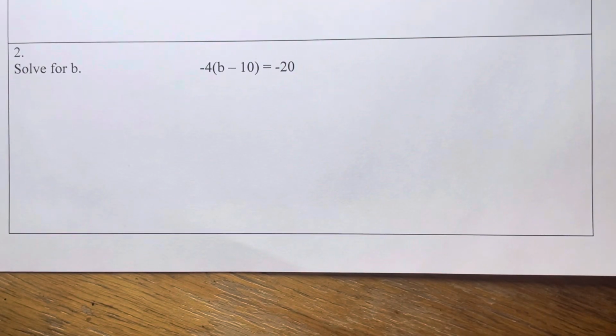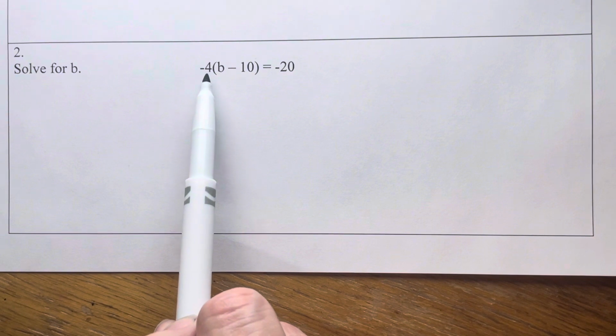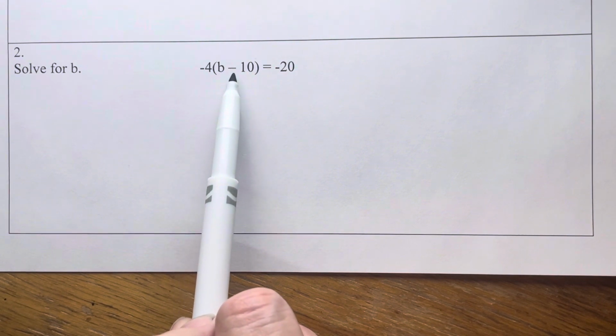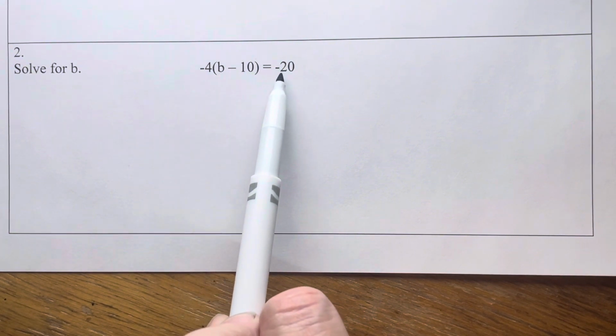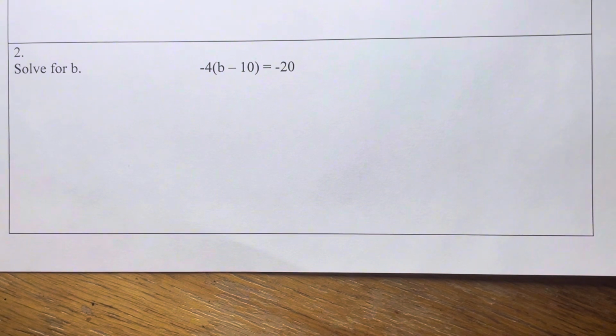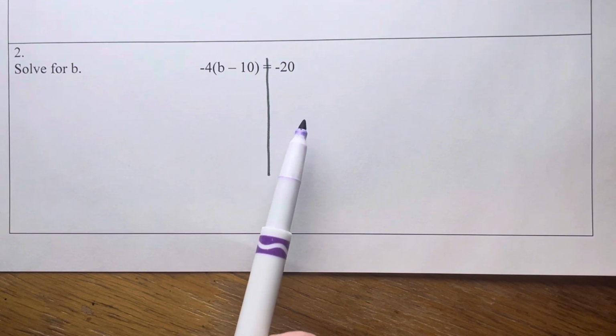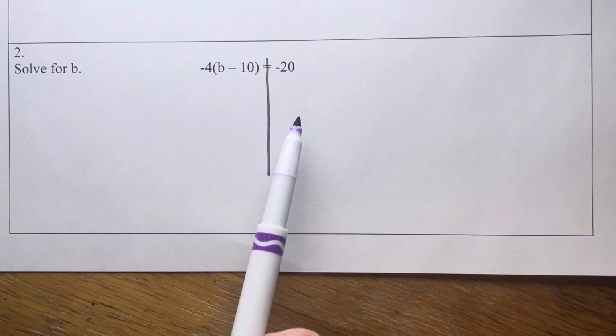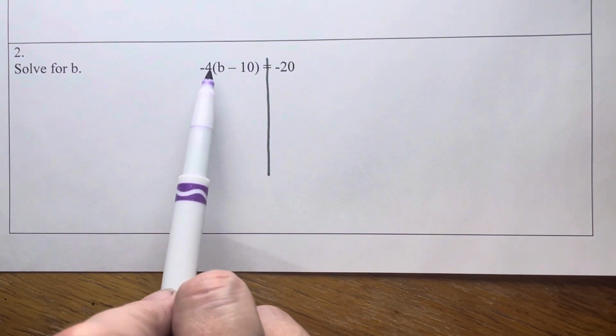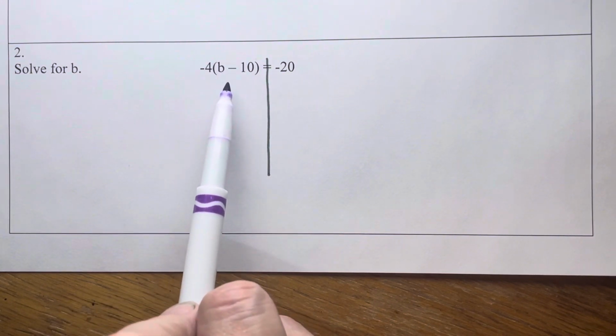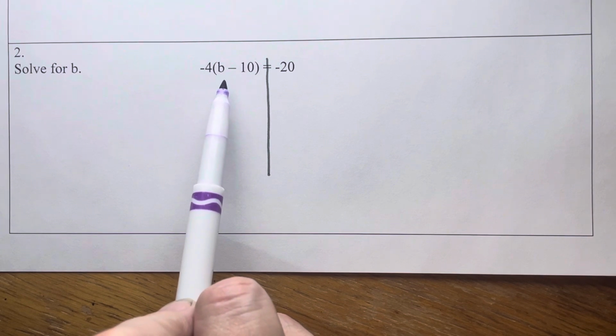We're going to solve for b, where negative 4 times the quantity of b minus 10 is equal to negative 20. Now that I've drawn my river, separating the left side of my equation from the right side of my equation, let's see what we've got. In the introduction, we were given a hint, and it said if there are parentheses, which there are, then divide to get rid of them.